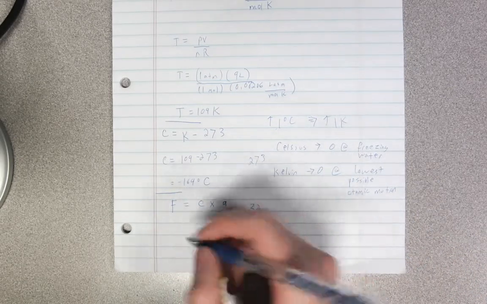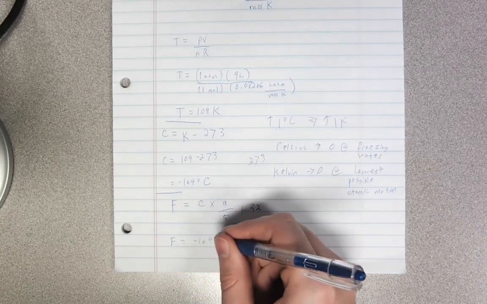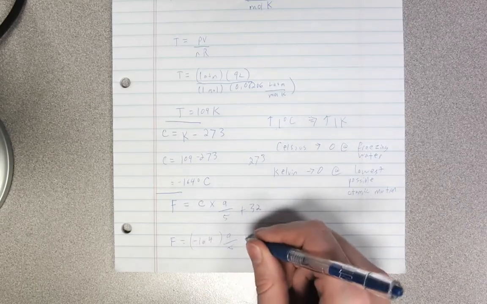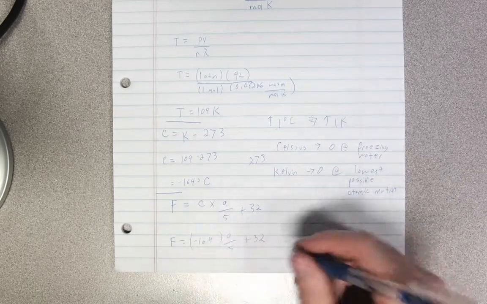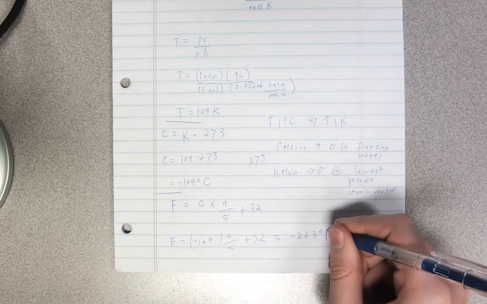So I've already got this in Celsius. I can do F equals negative 164 degrees C times 9/5 plus 32. And I find that this is negative 263 degrees Fahrenheit.